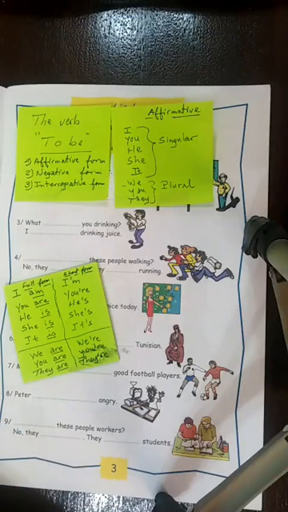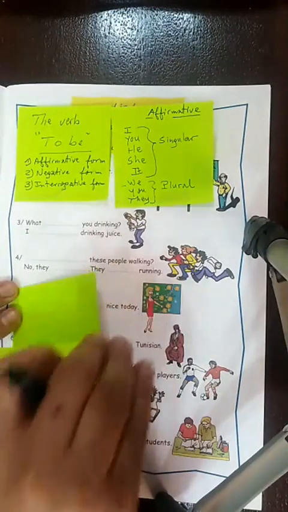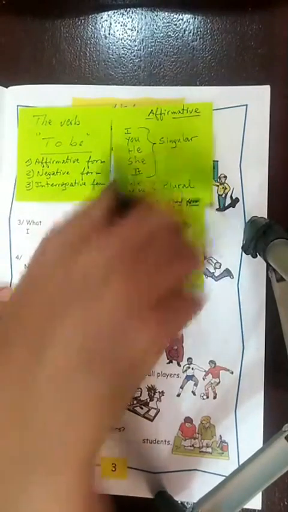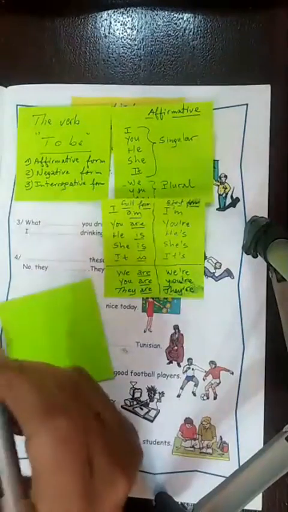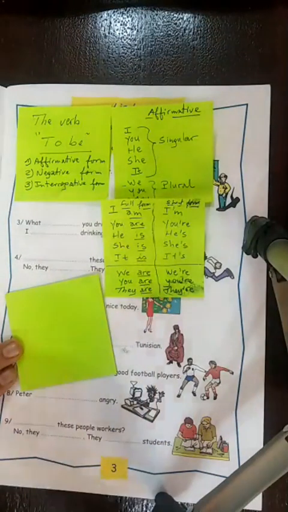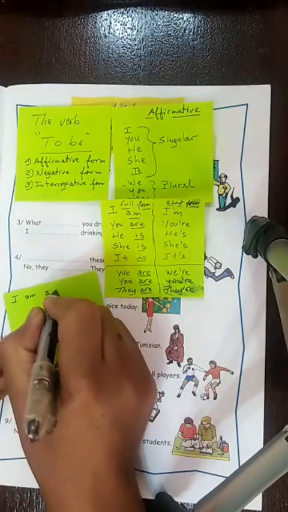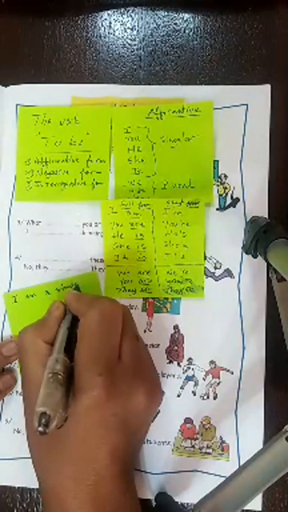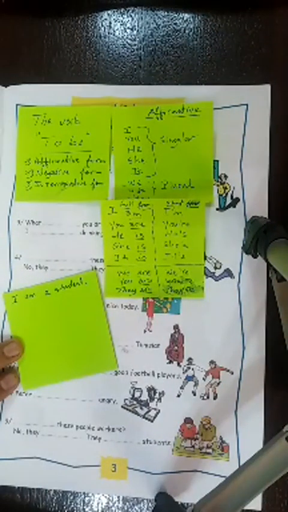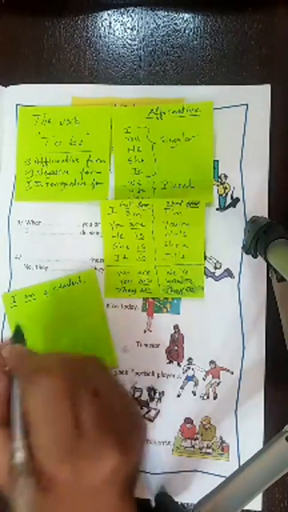Now let's use these forms in sentences. We say, for example, I am a student. So this is the verb to be, this is the subject pronoun, and this is the object of the verb.